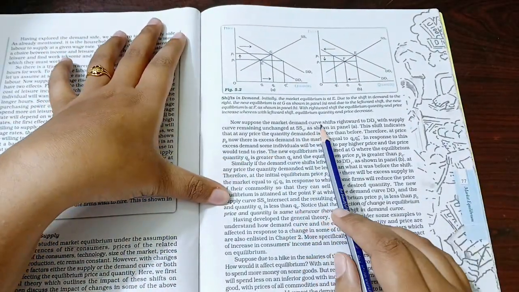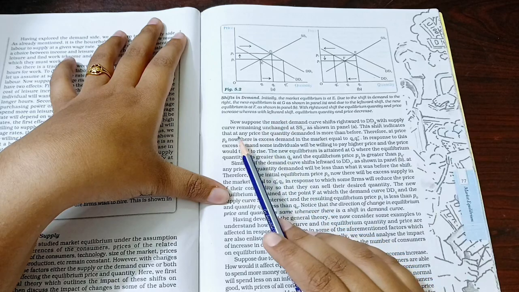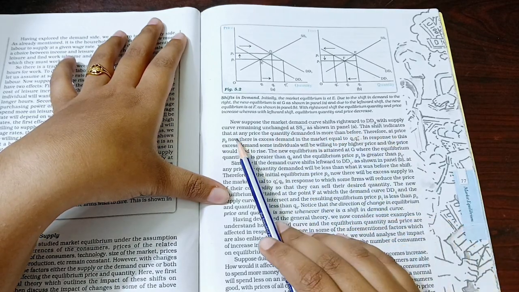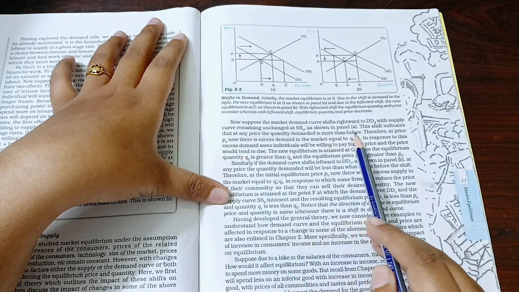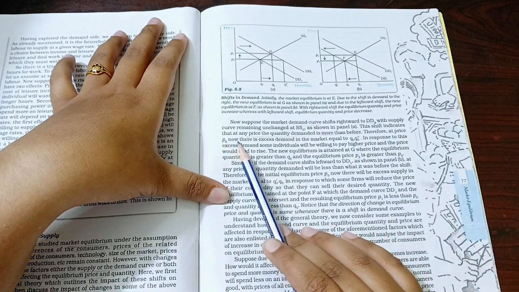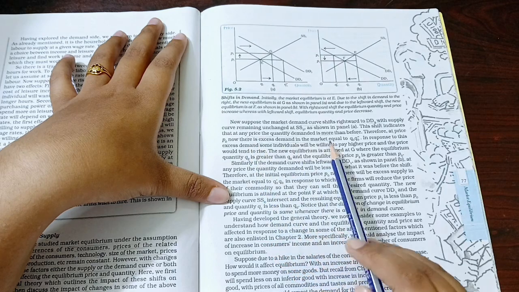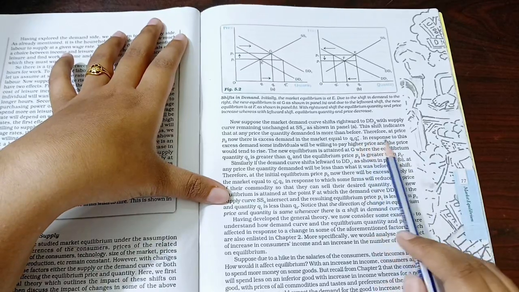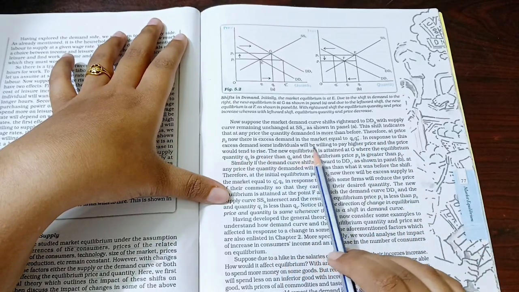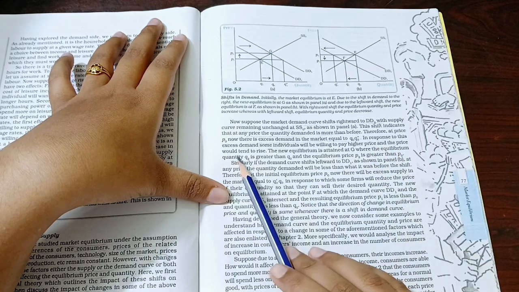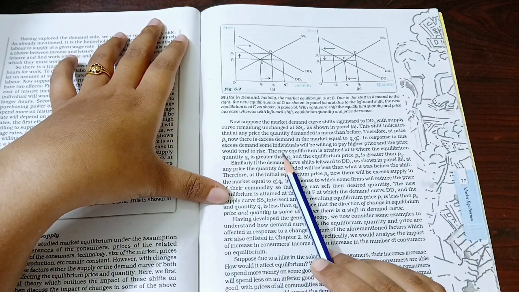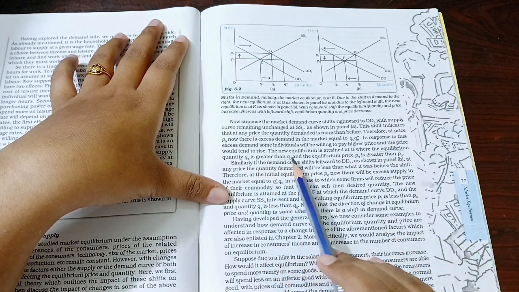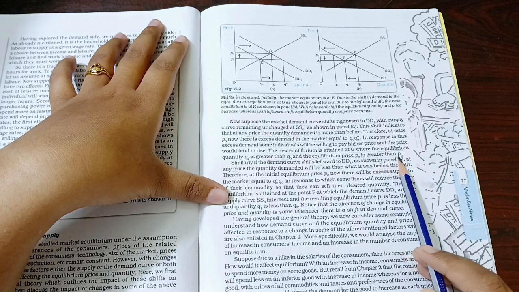Now suppose the market demand curve shifts rightward to DD2 with supply curve unchanged at SS0, as shown in panel A. This shift indicates that at any price, the quantity demanded is more than before. Therefore, at price P0 now, there is excess demand in the market equal to Q0Q0'. In response to this excess demand, some individuals will be willing to pay a higher price and the price would tend to rise. The new equilibrium is attained at G, where the equilibrium quantity Q2 is greater than Q0 and the equilibrium price P2 is greater than P0.